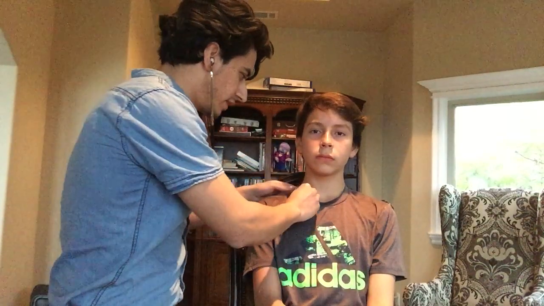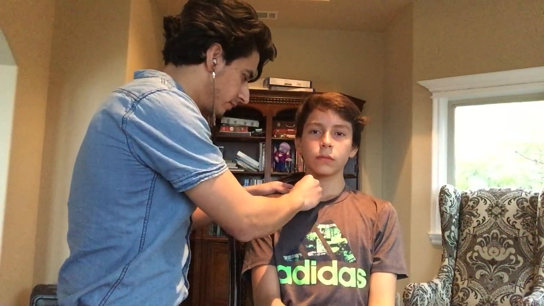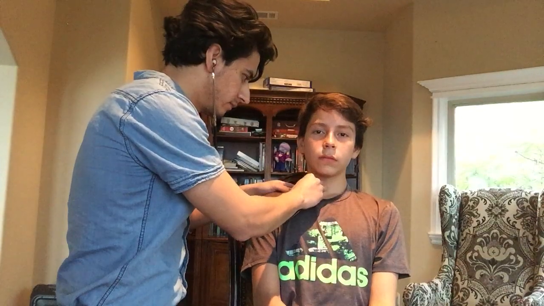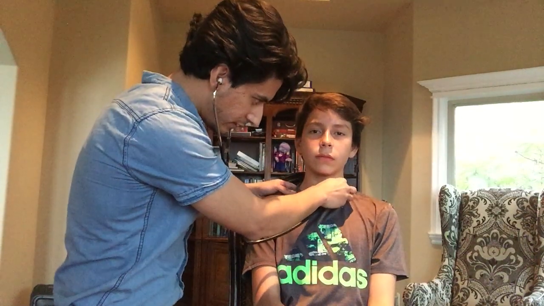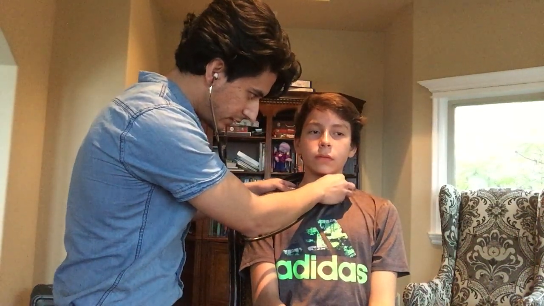We're listening to the lung sounds. I am going to start at the apex of the lungs and move my way down towards the upper lobes, the right middle lobe, the right lower lobes, and the left upper lobe and the left lower lobe. Take a deep breath every time, right? Deep breath. Deep breath. Okay.